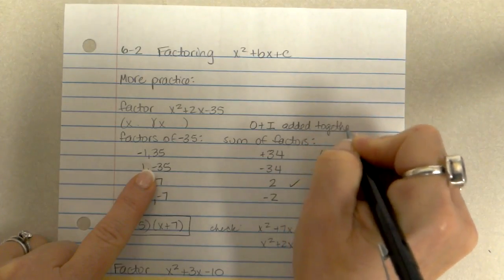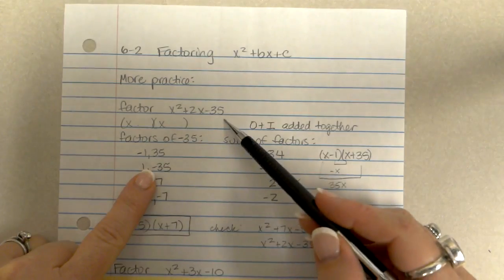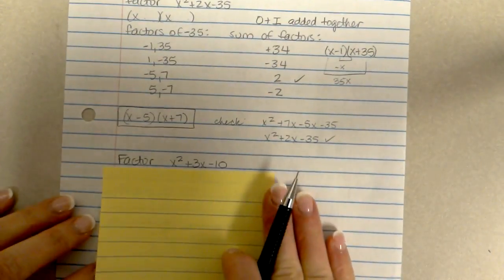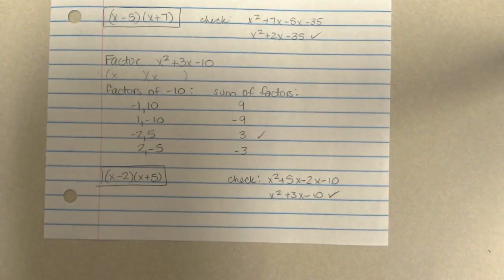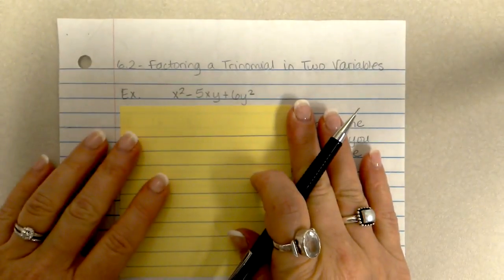Okay, because remember when we FOIL, the first we got no problem, the last we got no problem. It's that middle term. Okay, try this one. Okay, hopefully you did well. All right, what if you have two variables? What if there's x's and y's all mixed in there? No problem. Use the same strategy that you used before.